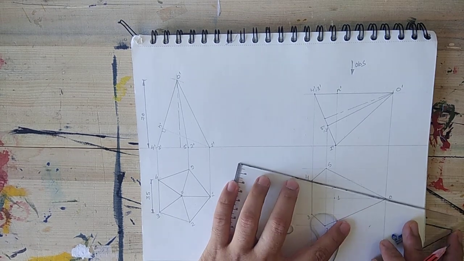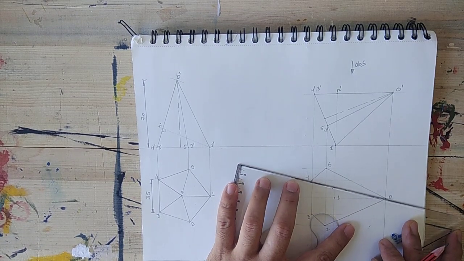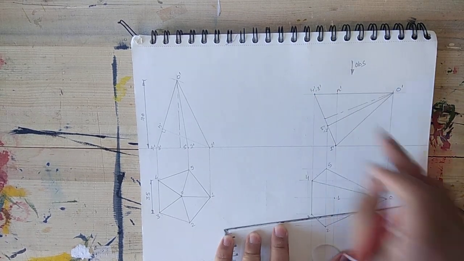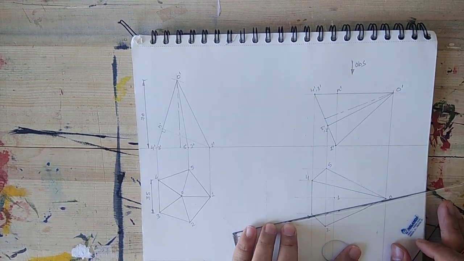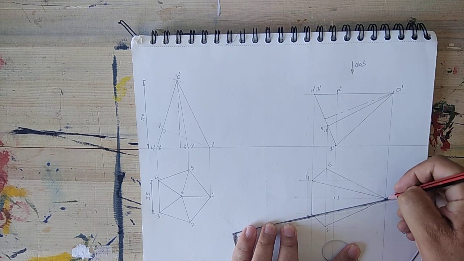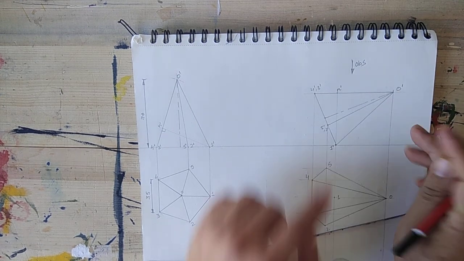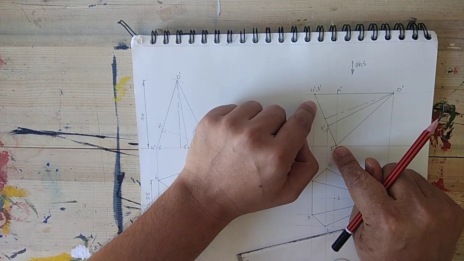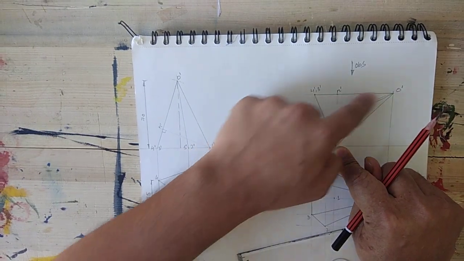Okay, so now class, O4 is completely visible. Then draw O4 dark. O3 is completely visible. 3 is dark. But now class, observer is here, but O1 is completely hidden. This point is hidden, hidden by this line. It is not visible.